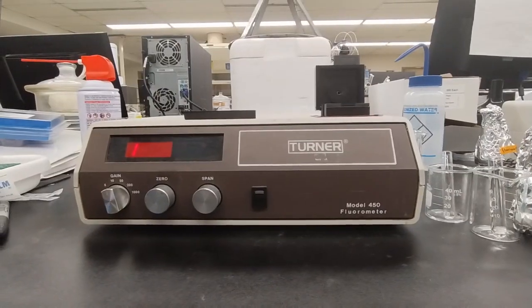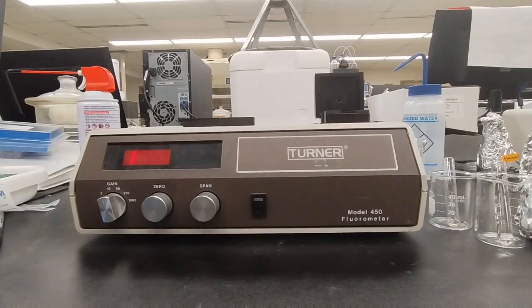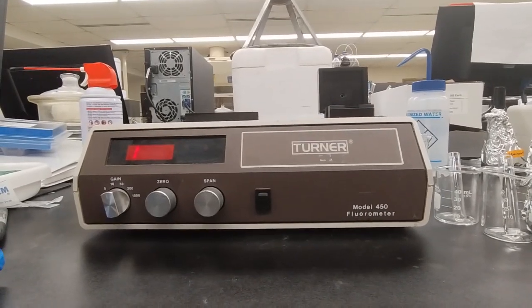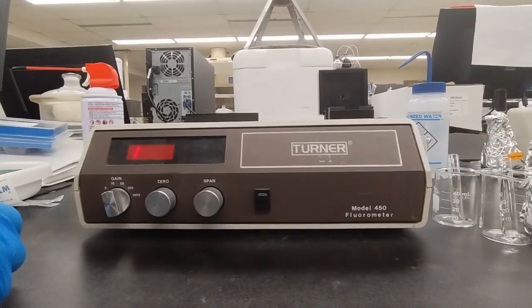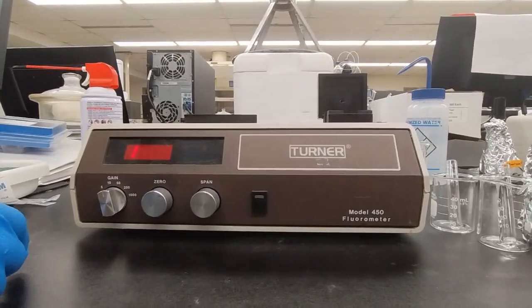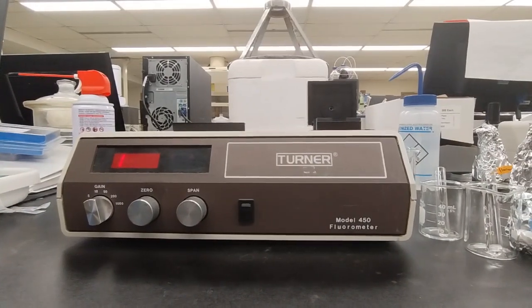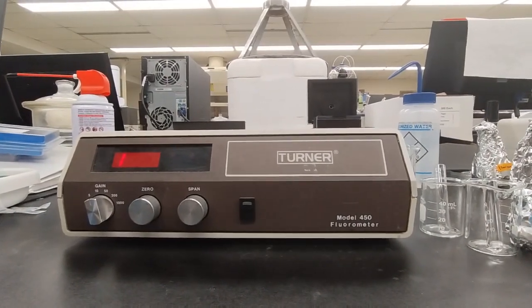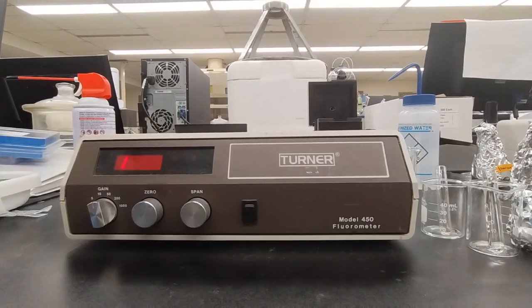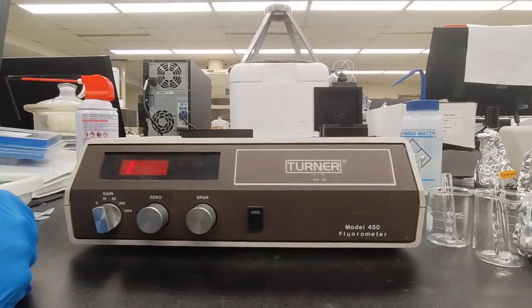In this video, we're going to learn how to use the fluorescence spectrophotometer, specifically the Turner Model 450 fluorometer, by analyzing a solution of fluorescein of unknown concentration using 3 other solutions of standard concentration. We begin by turning the power switch on. It's on the back panel, and allow for a 15-minute warm-up.